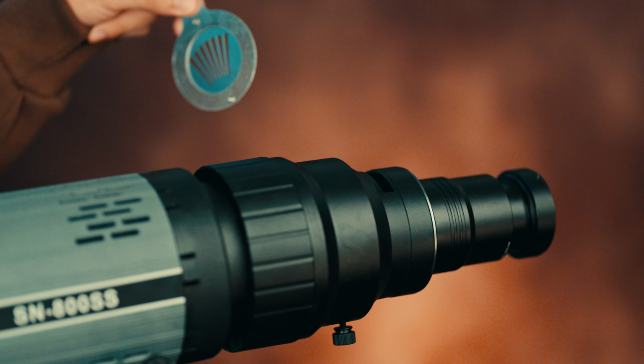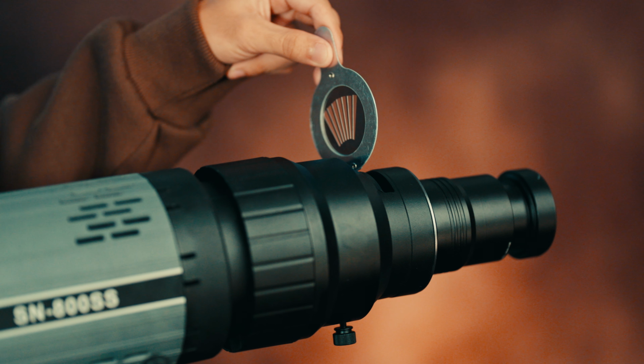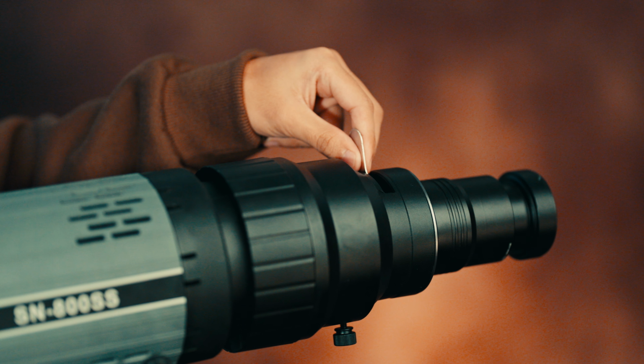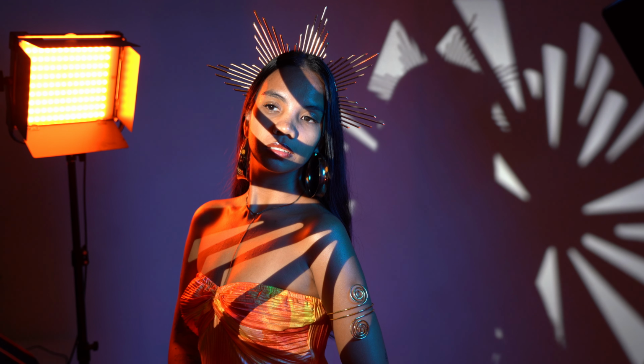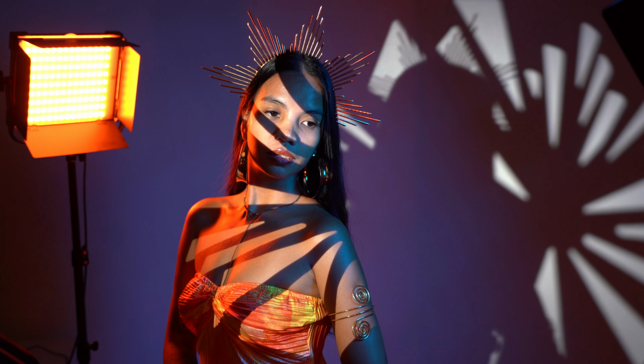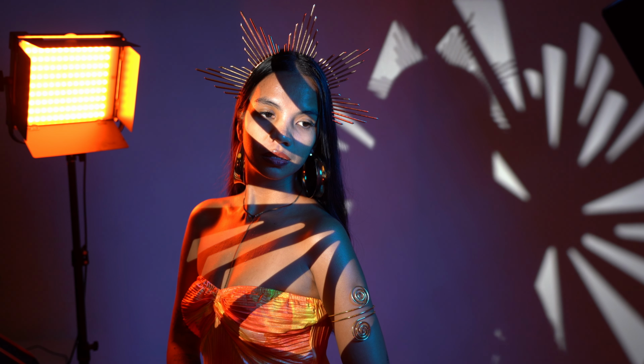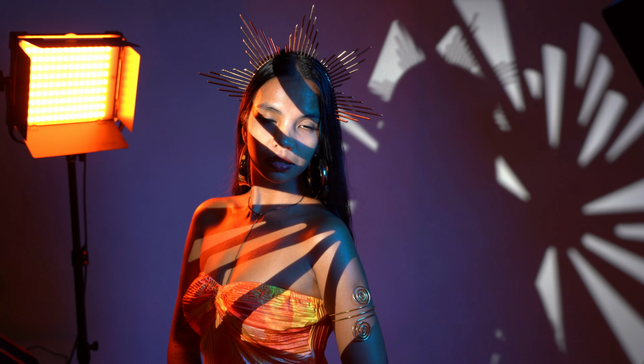One technique I frequently use is placing the gobos close to the light source. That creates sharper shadow edges. Moving the gobo closer to the model softens the effect. Even a few inches can completely change the look.